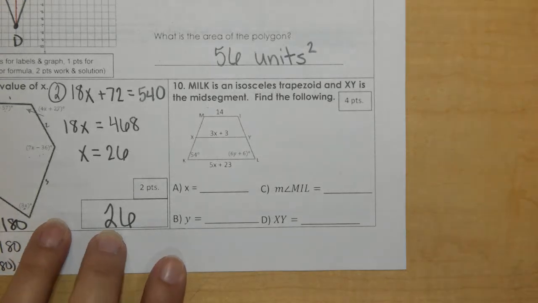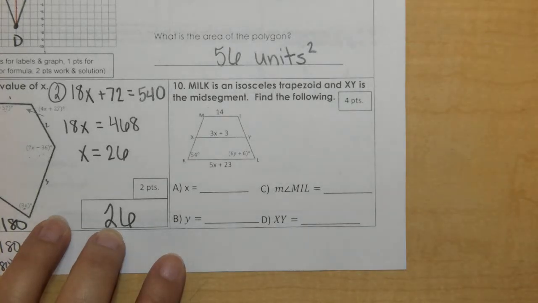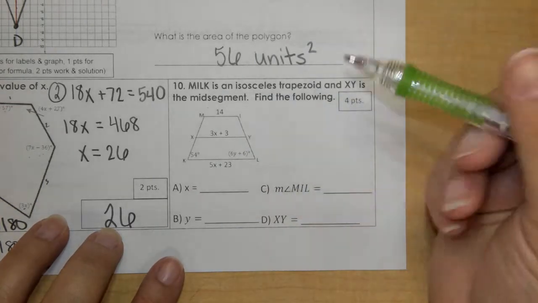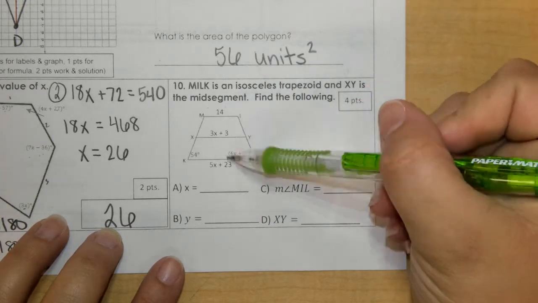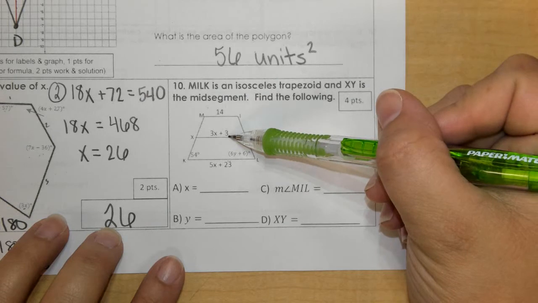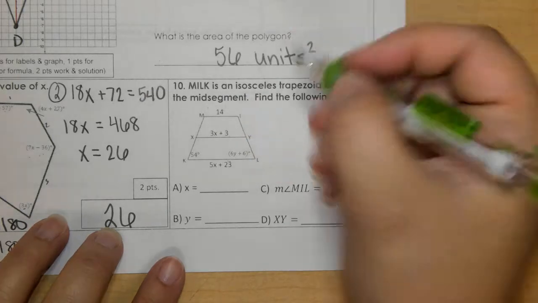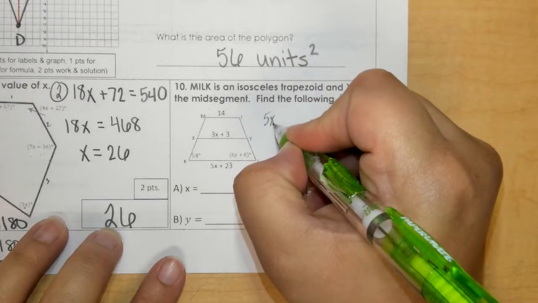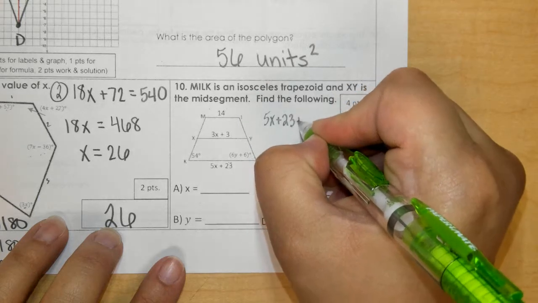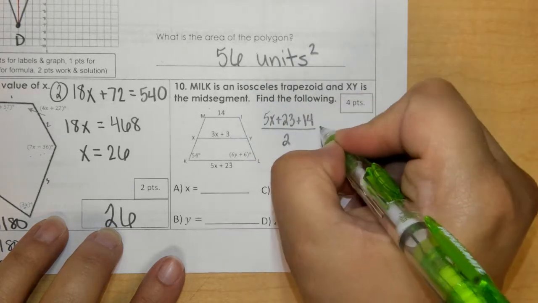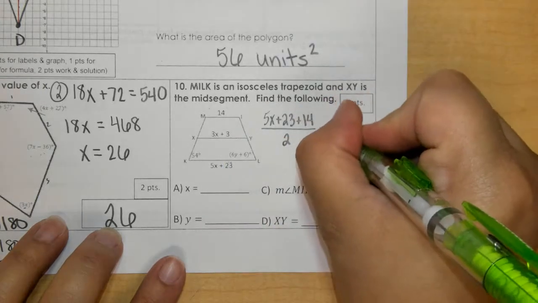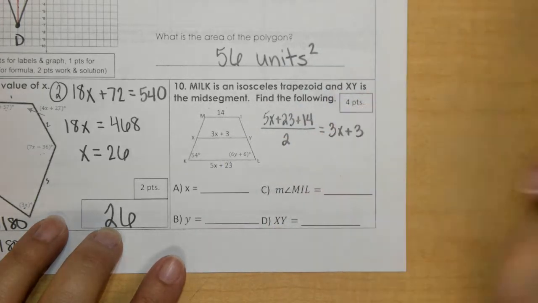For number 10, MILK is an isosceles trapezoid, and XY is the midsegment. Find the following information. So first I want to find X. To find X, you take the average of the bases, and that equals your midsegment XY. So I would have 5x plus 23 plus the other base of 14 divided by 2 equals the midsegment of 3x plus 3.